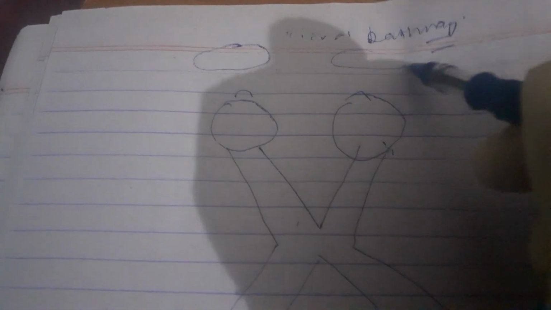This is the visual field. First we have to cross the nasal fiber like this, and the temporal fiber goes to the same side like this.